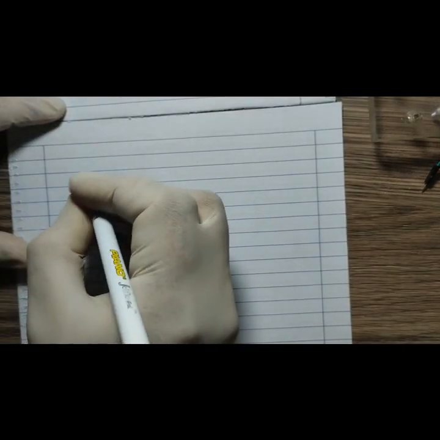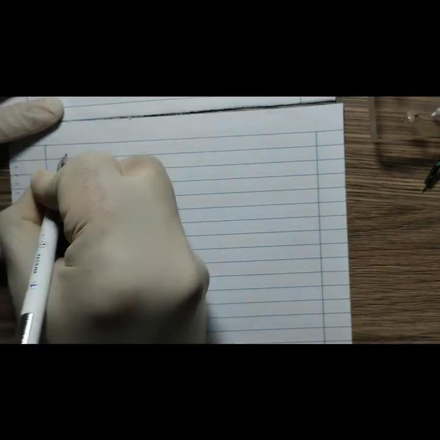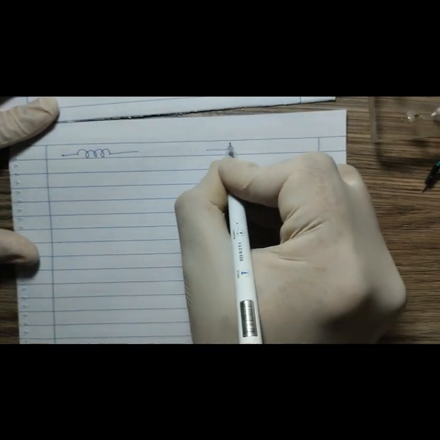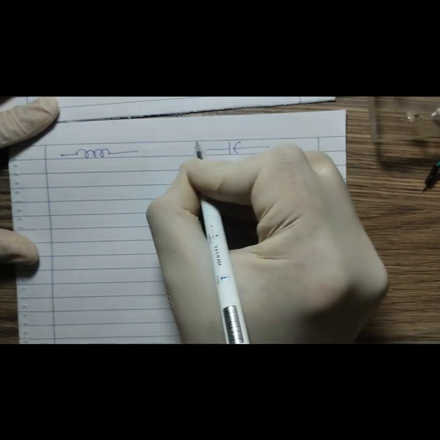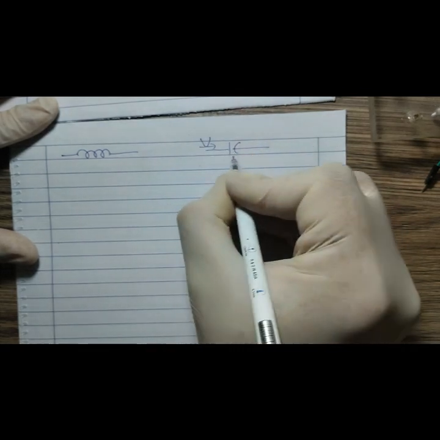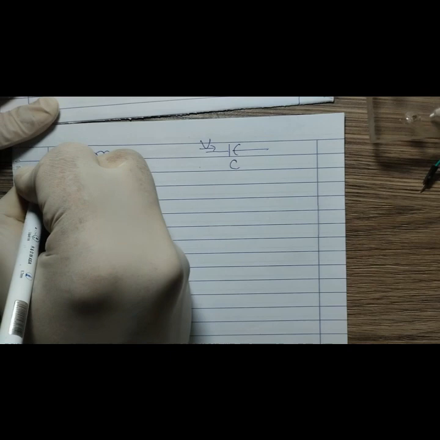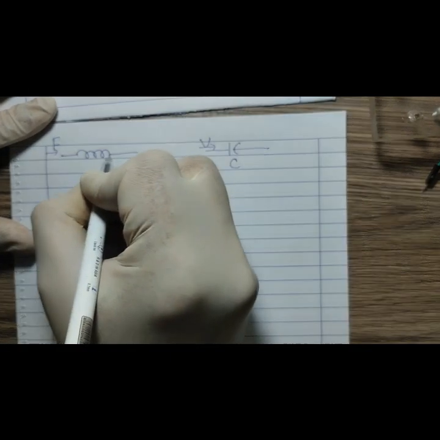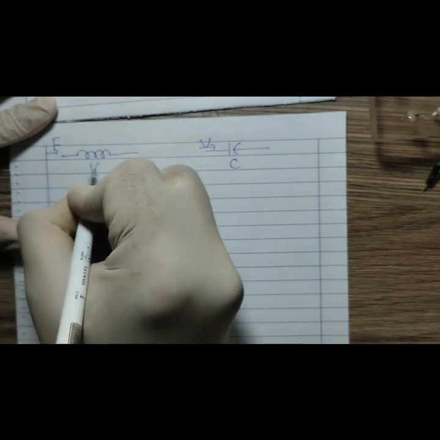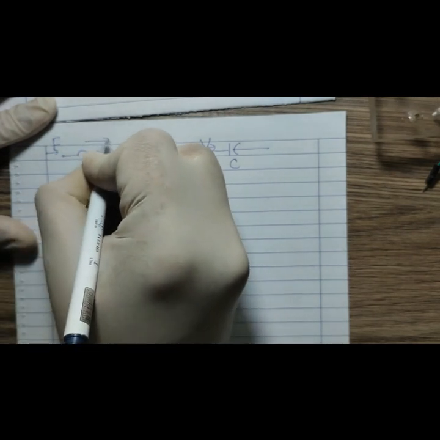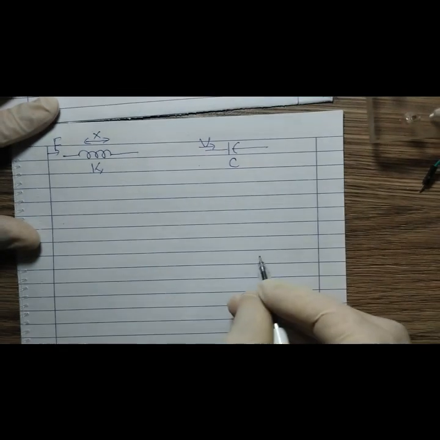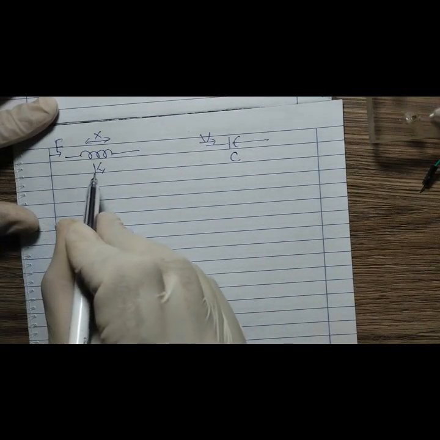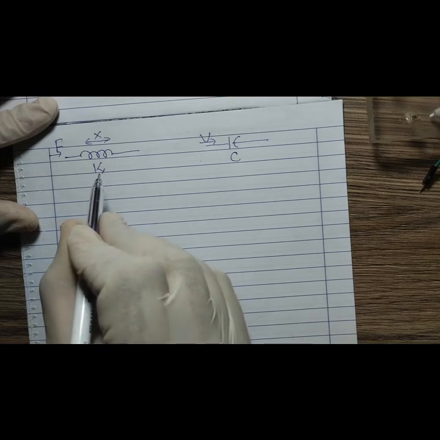For the spring and capacitance, we can see that the spring has a model like this one, and the capacitor has a model like this one. We have the applied energy in terms of voltage at the capacitor, and applied energy in terms of force across the spring. We can define its stiffness as K and its displacement as X. If K is high enough, then it will oppose the displacement X, right?